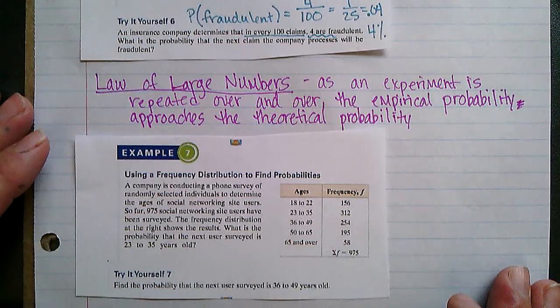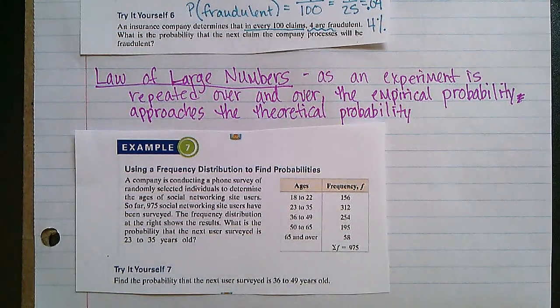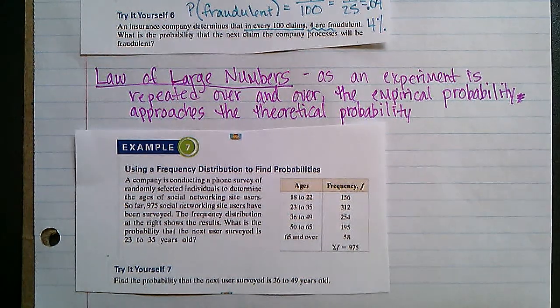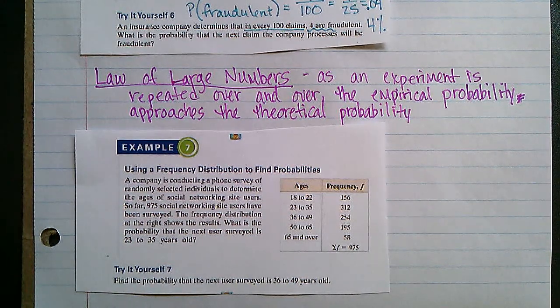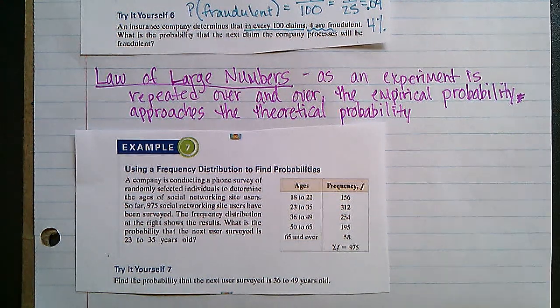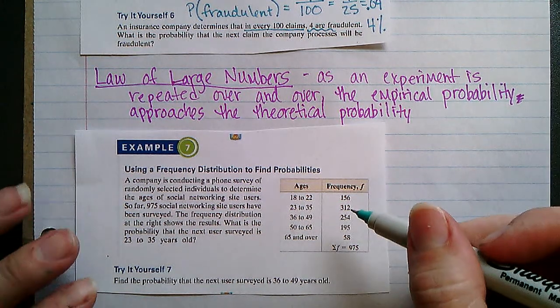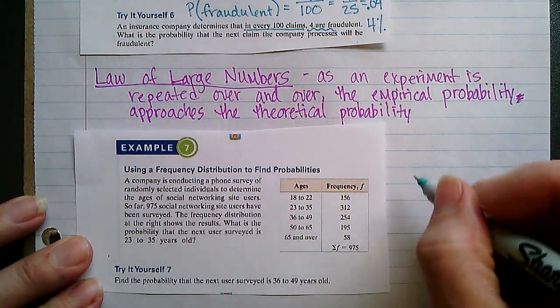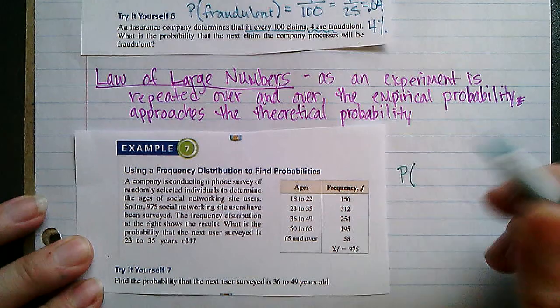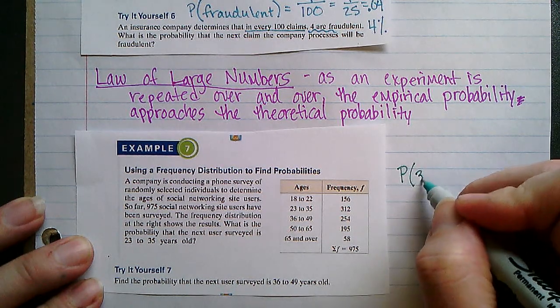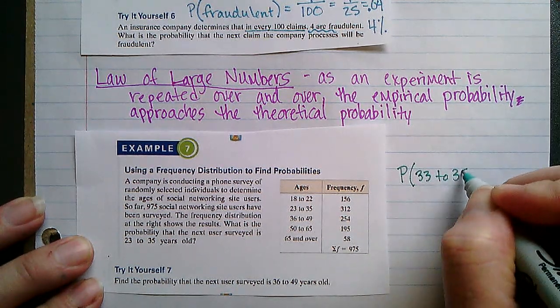Okay, some more empirical probability for you here. A company is conducting a phone survey of randomly selected individuals to determine the ages of social networking site users. The frequency distribution at the right shows the results. What is the probability that the next user surveyed is 23 to 35 years old?